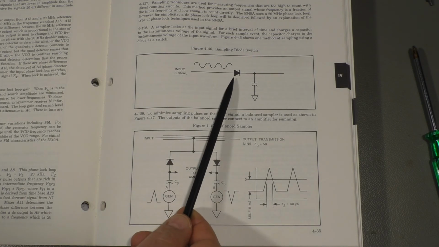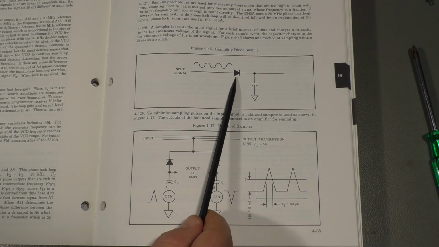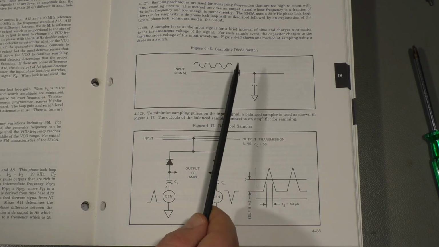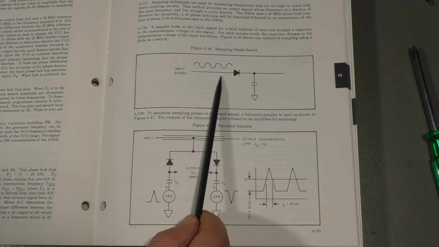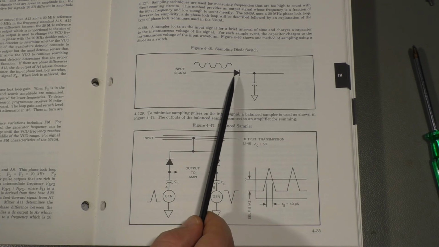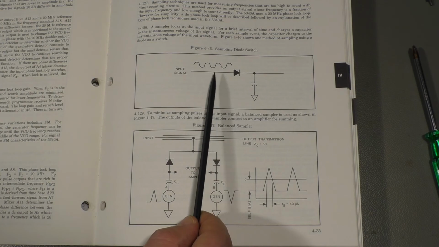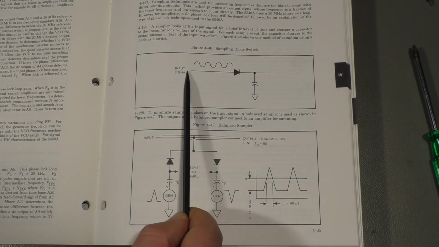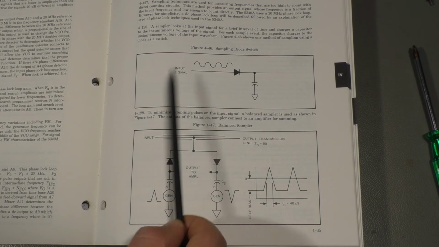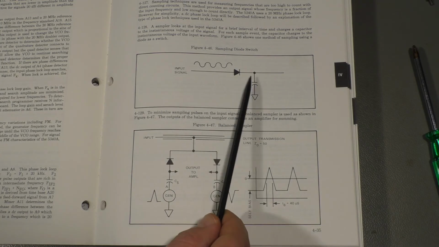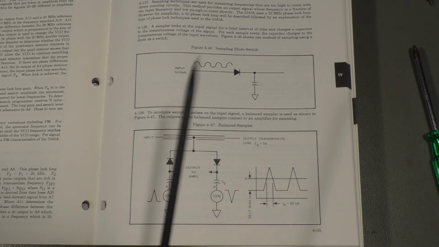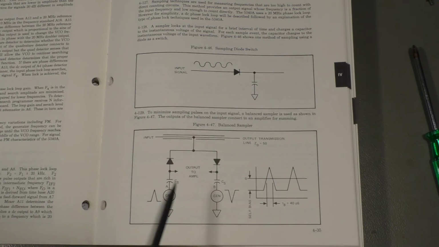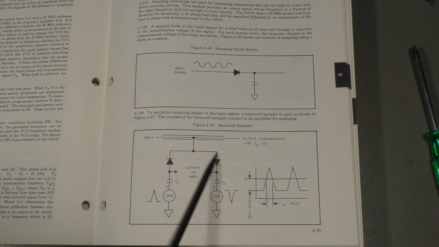So that's the sampling switch. It's a diode. And as you probably know, every diode needs a certain forward voltage to conduct. So at the standard silicon diode, it's about 0.6, 0.7 volt. And if the input signal is lower than that, it will be blocked. It doesn't conduct.